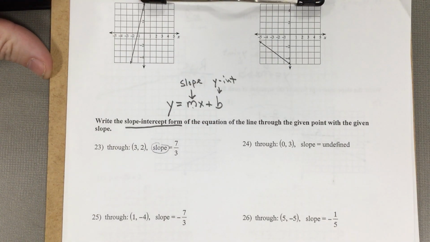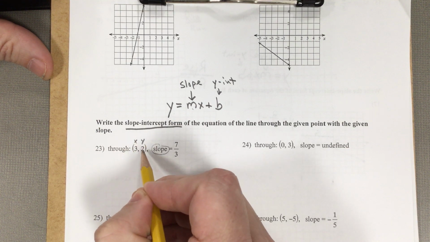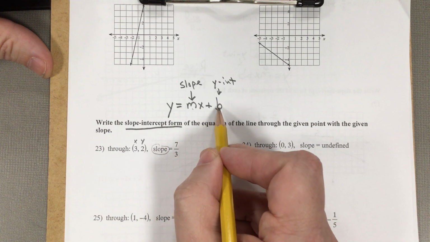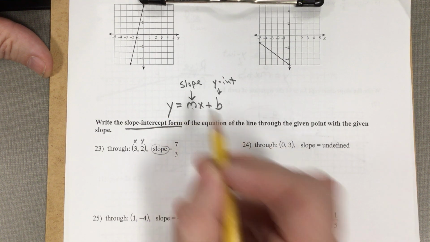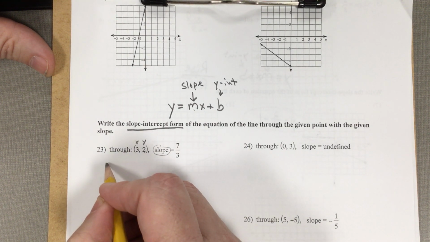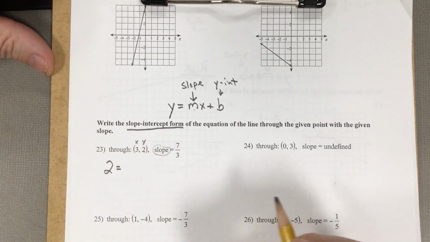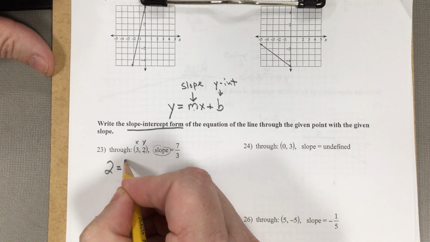You have a set of coordinates. This is your x. That's your y. So this is what we can do. We can set this equation up. We don't know the b yet, but we do know a y. We do know at least one x. So let's write the equation. This is my y, so I'm going to write 2 equals. So what's my slope? We do know my slope. It's 7/3.